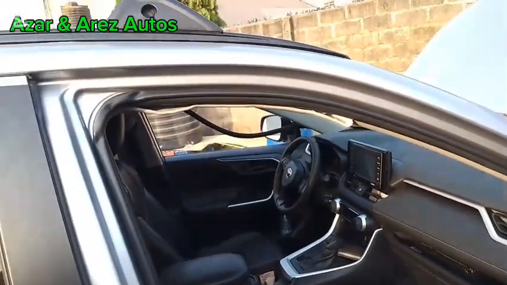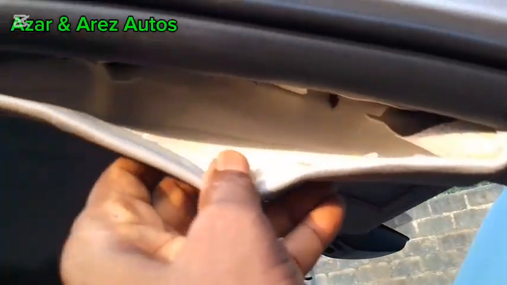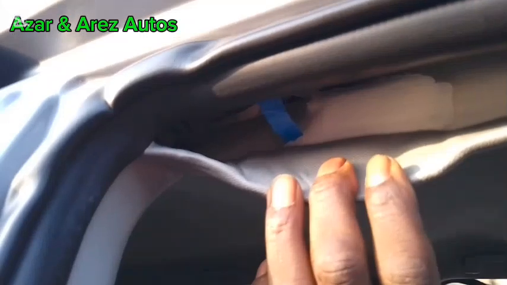The side curtain airbag too is not there as well. It's not there as well. Let me use the opportunity to check the driver's side.